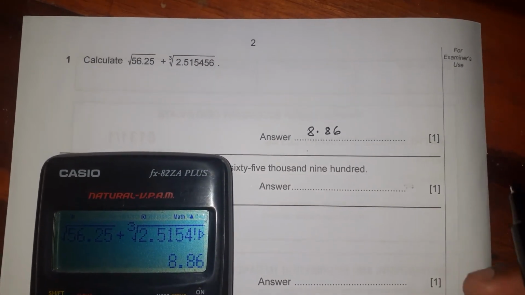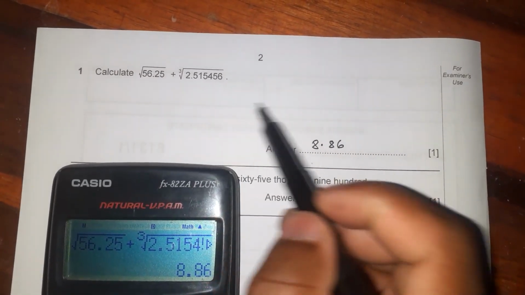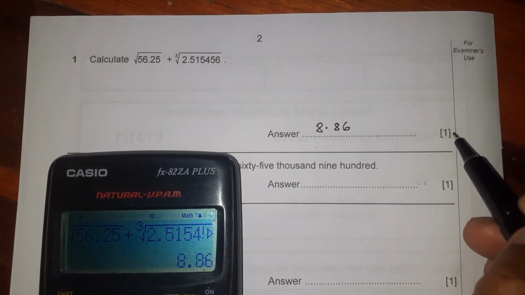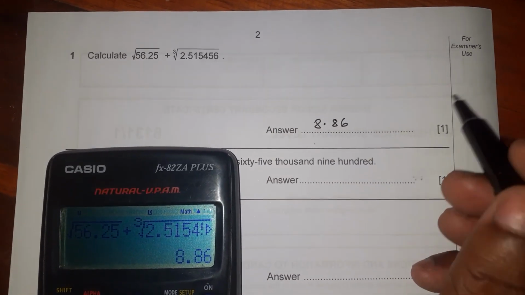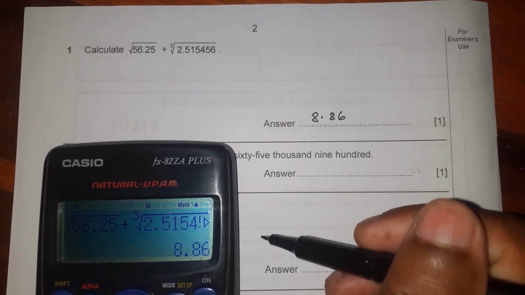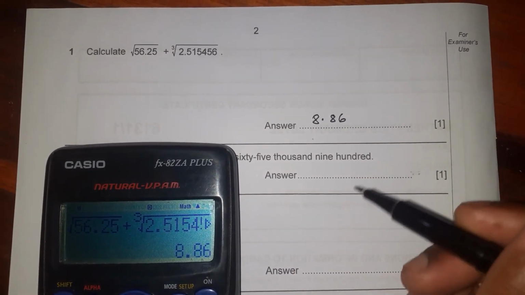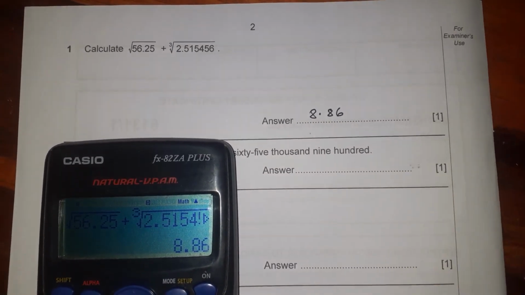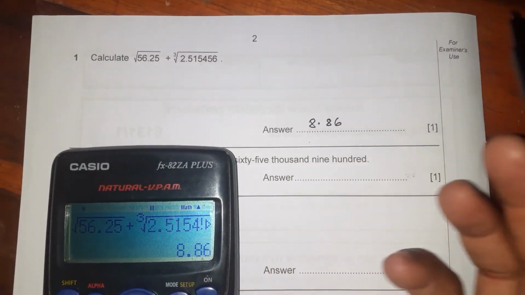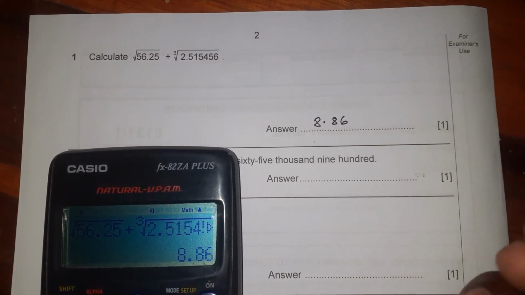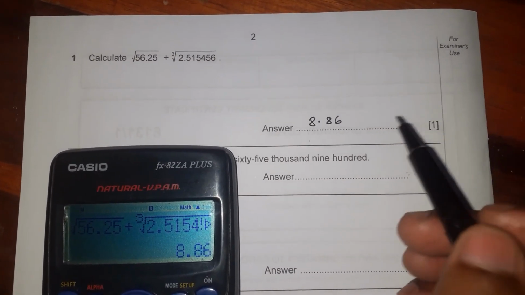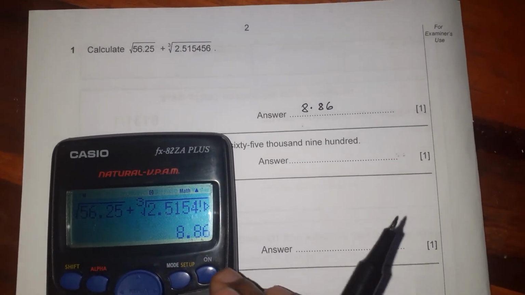8.86. Now, although there's space given here, since the allocation of marks is only 1 mark, you just need to write the final answer. Even if the number had so many numbers after the decimal point, you would write every number that you see on the calculator, because there is no instruction that you should round either to 1 decimal place or maybe 3 significant figures. So you write the whole calculator display, but in this case we only have 3 digits, therefore we just write it the way it is.